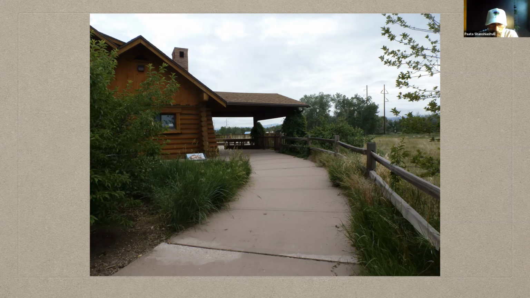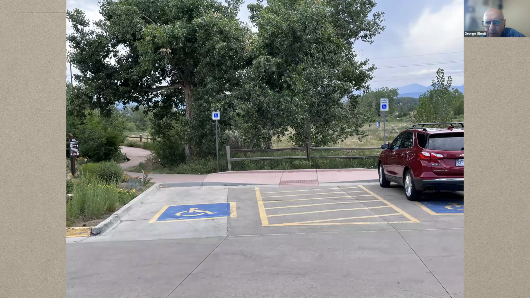Sorry for interrupting. The previous example, when you zoomed in, was an example that, for instance, a person in a wheelchair can access the trail, right? That was the example. Yes. Okay, thank you.